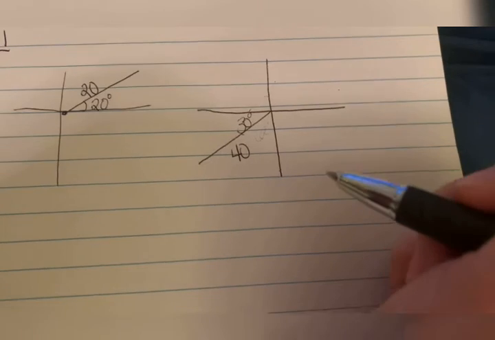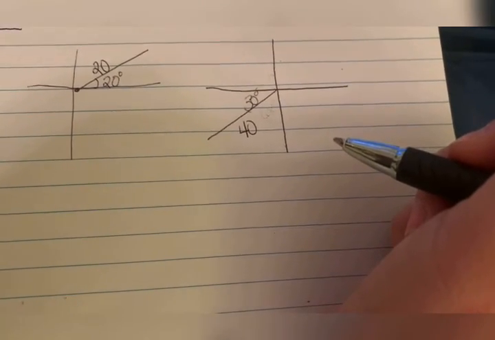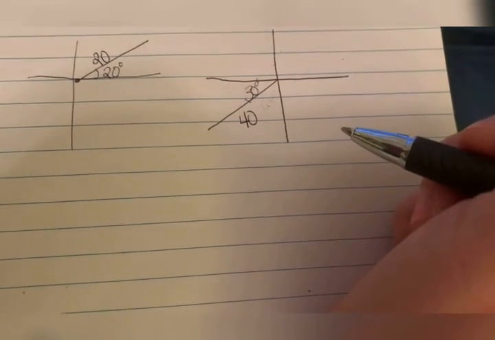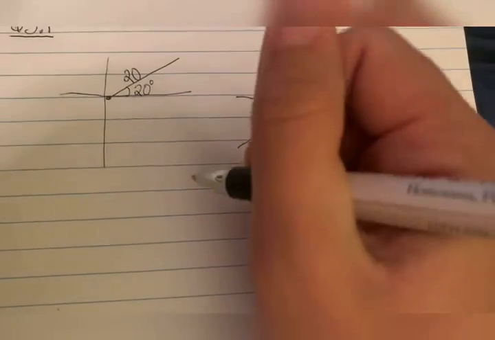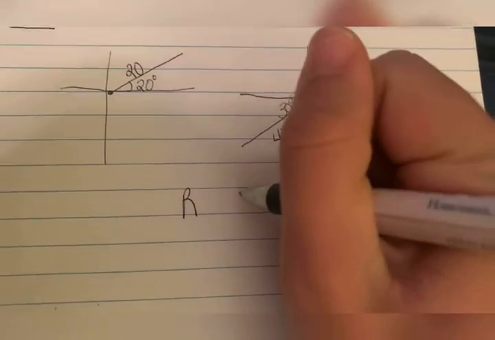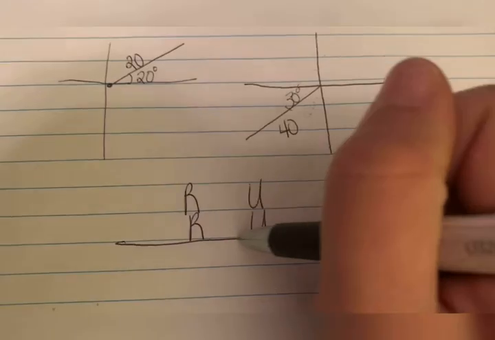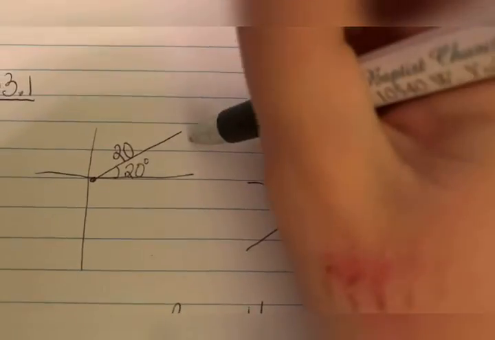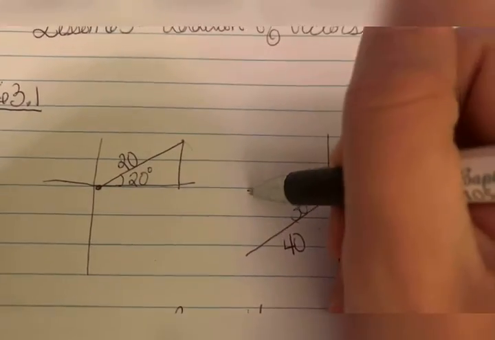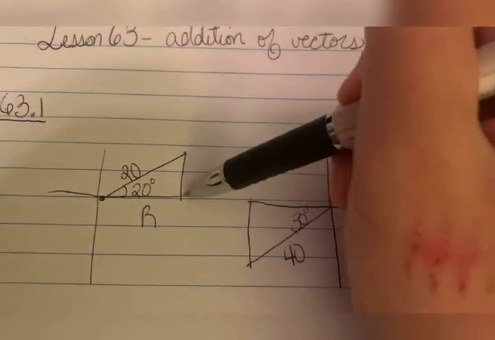Okay, how far did he end up from the village? Now you're going to need to add things, okay? You're going to need to find your R and U for both of these vectors and add them up. And you're like, what are you talking about, Miss Jessica? Look right here. You're going to make a triangle. This is your R, right? Because it's to the right, and this is your U.